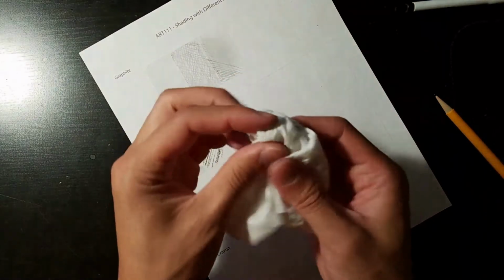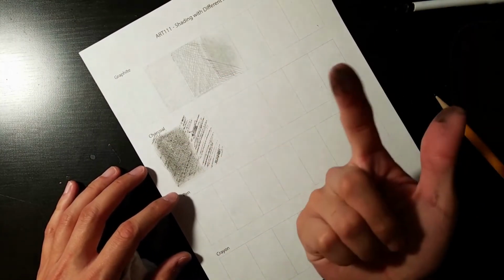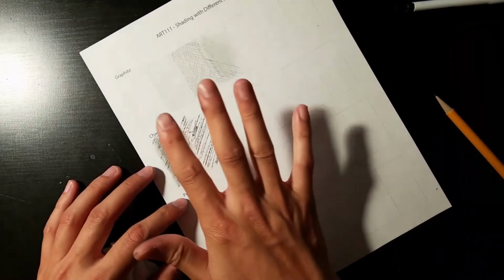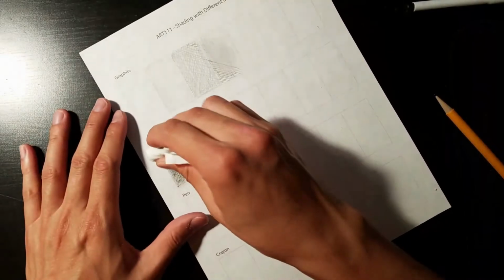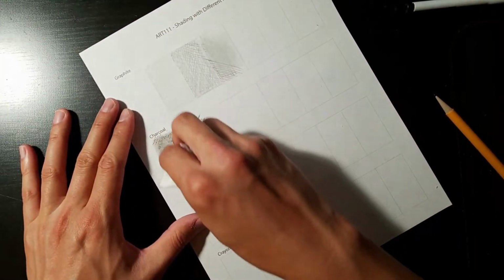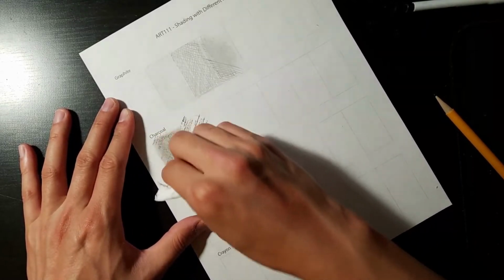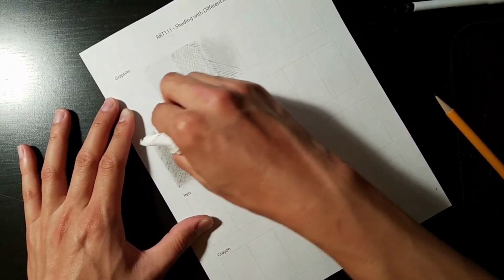If you blend with your finger, you're actually pushing the oil into the paper as well, so it tends to create a different kind of texture. But if I take a tissue or a blending stick, it's going to make it a little bit thinner.